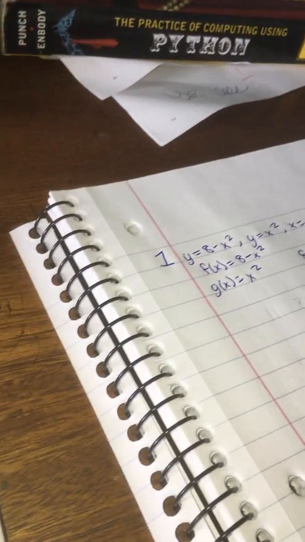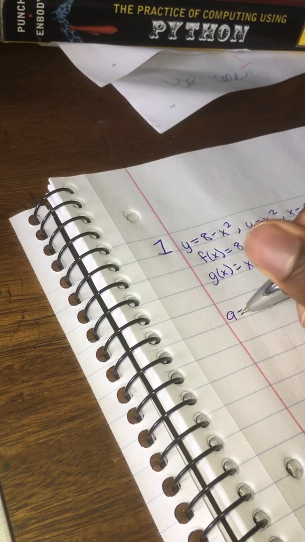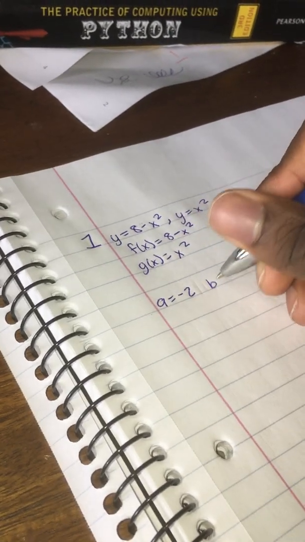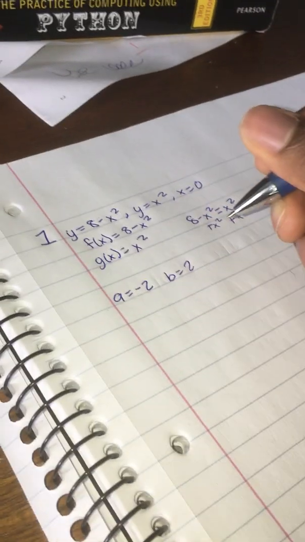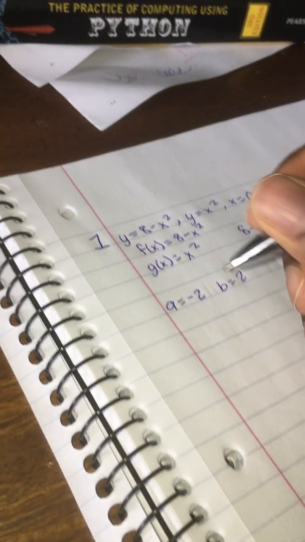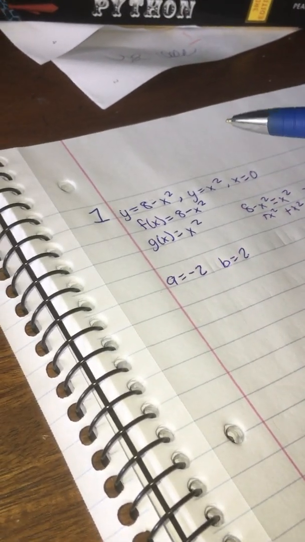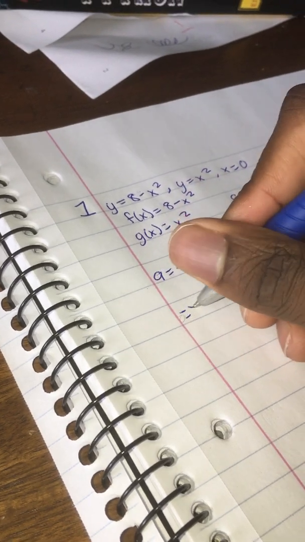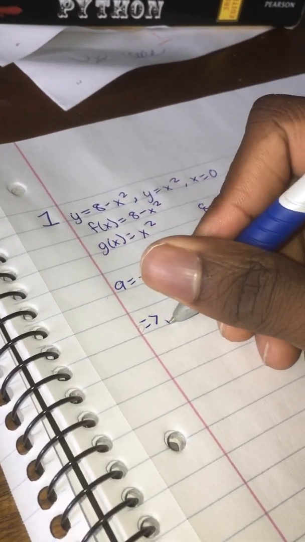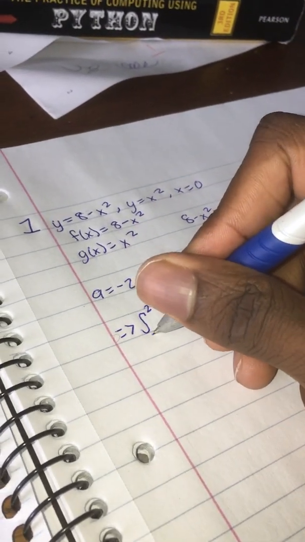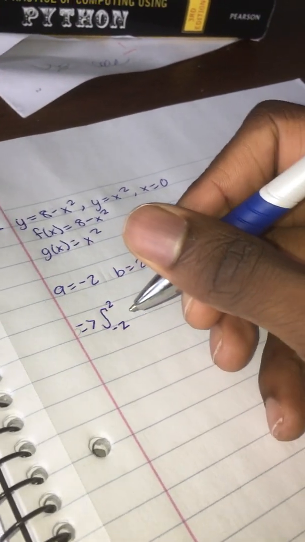So basically, the a would then be -2 for the lower bound, and b, which would be +2 for the upper bound. So then you make the integral for the shell method, which will be the integral, have 2 on the upper bound, -2 on the lower bound.